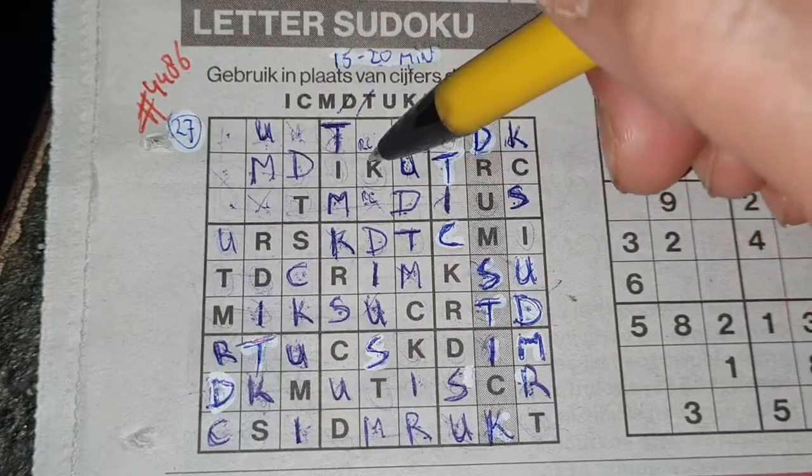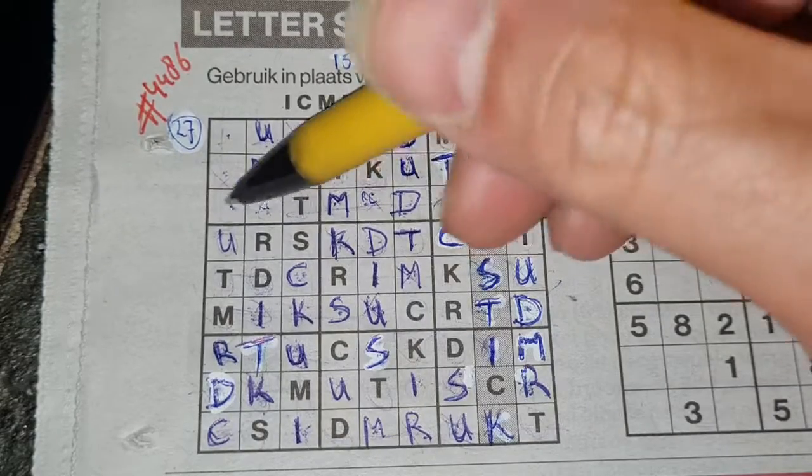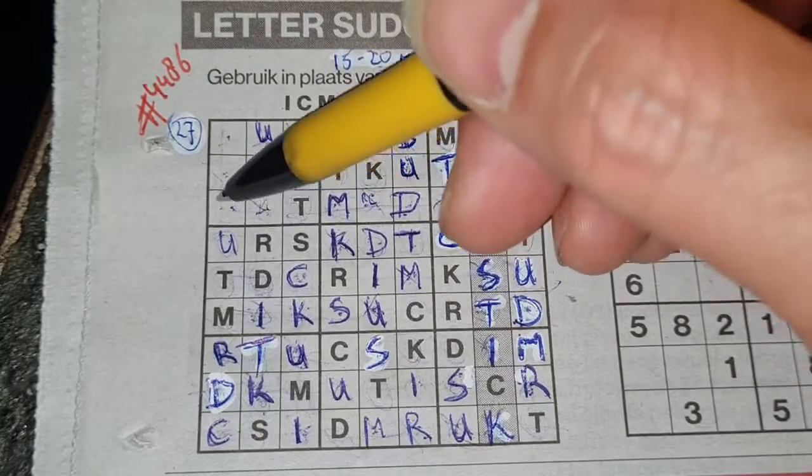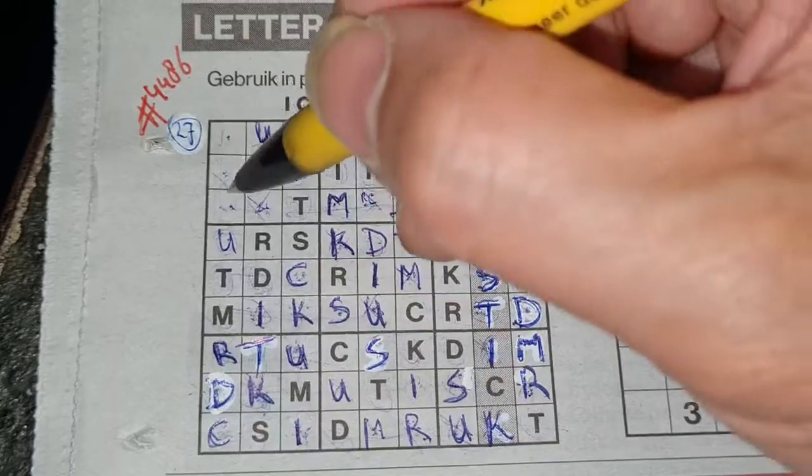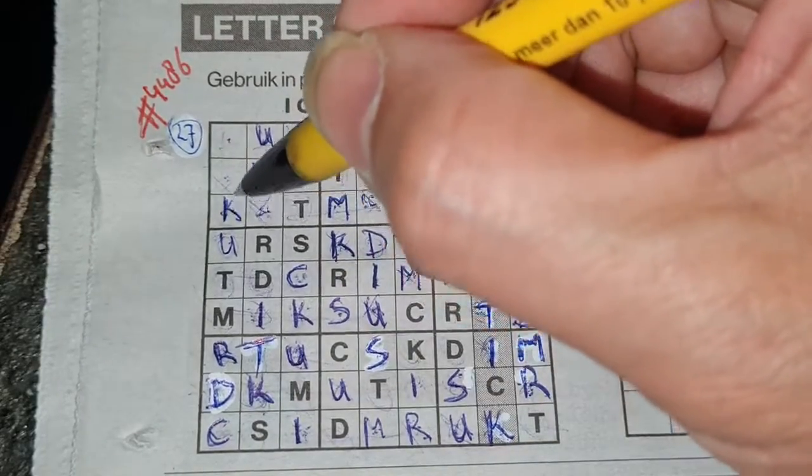K in the first row, K in the second row. So in the third row, only two places left for the K, here or there. We see there K, no K there, K should be here.